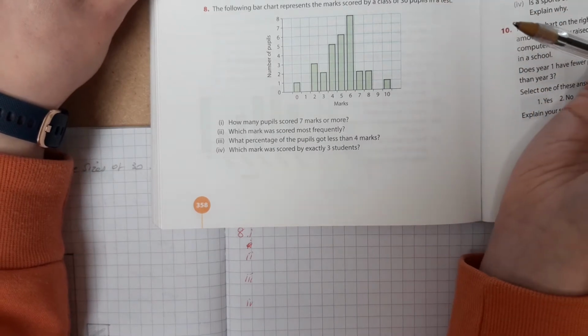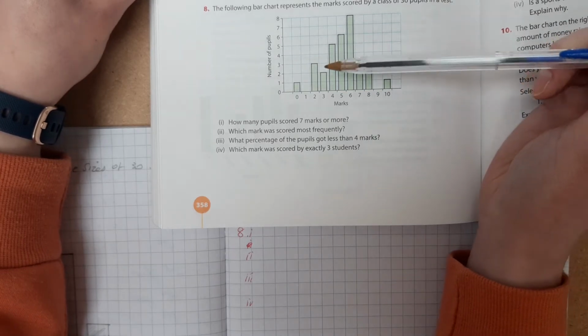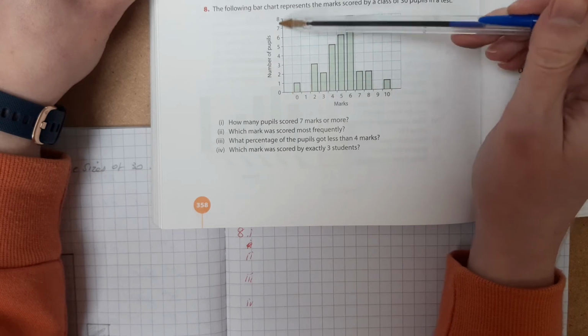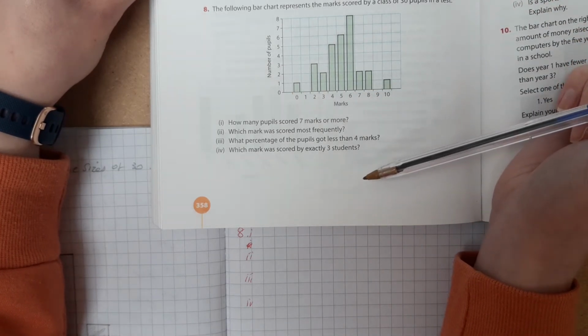The following bar chart represents the marks scored by a class of 30 pupils in a test. So these are the number of pupils. So 8 pupils scored. So the graph is actually working differently to the way you've normally seen it.